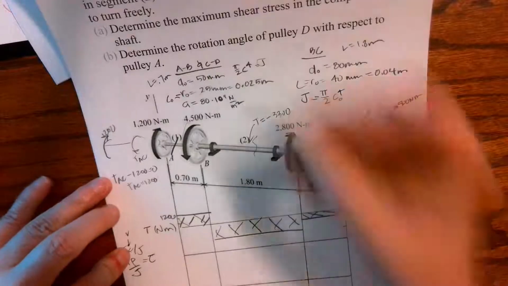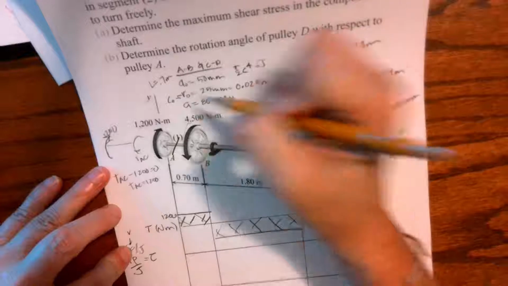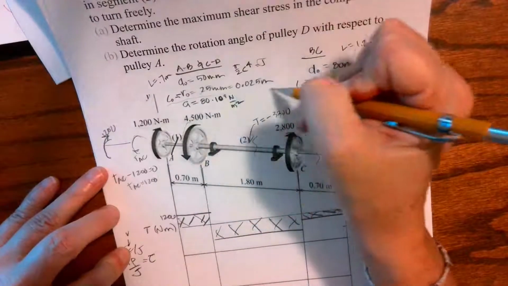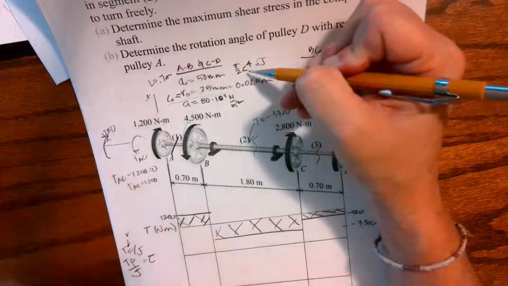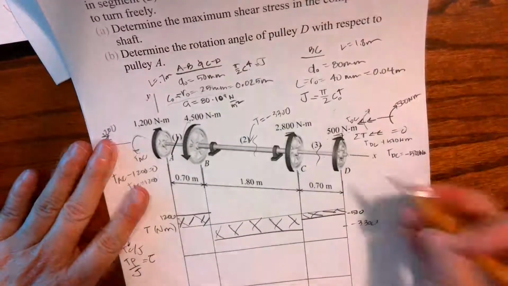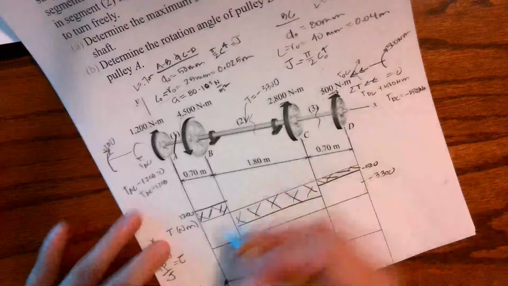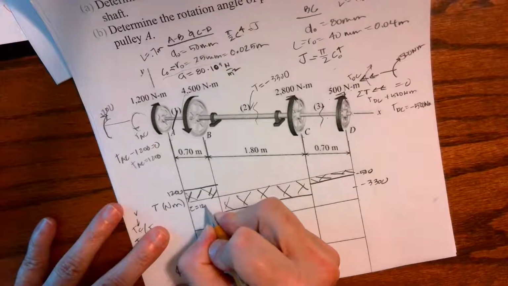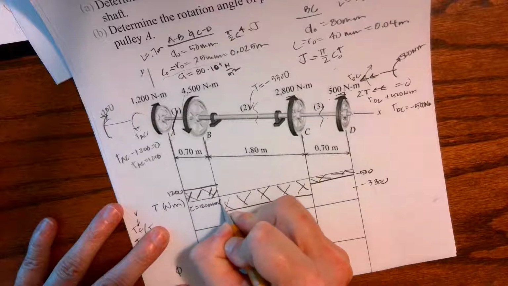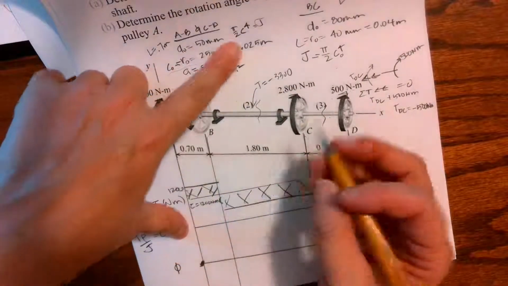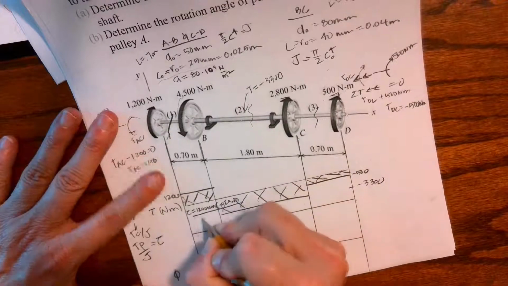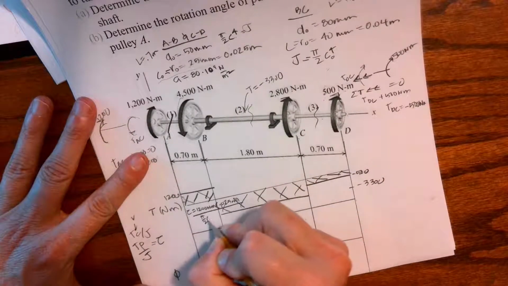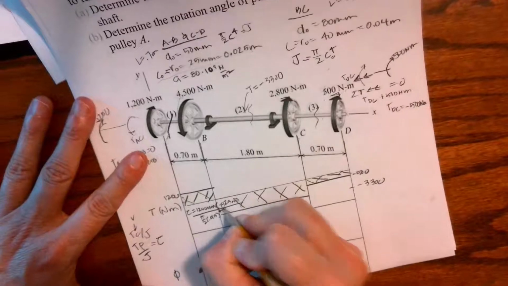I have c, my outer radius, and J is pi over 2, outer radius to the 4th. So if I'm looking at this section, shear stress equals 1200 Newton meters times that outer radius of 0.025 meters, divided by J, which is pi over 2, 0.025 to the 4th.